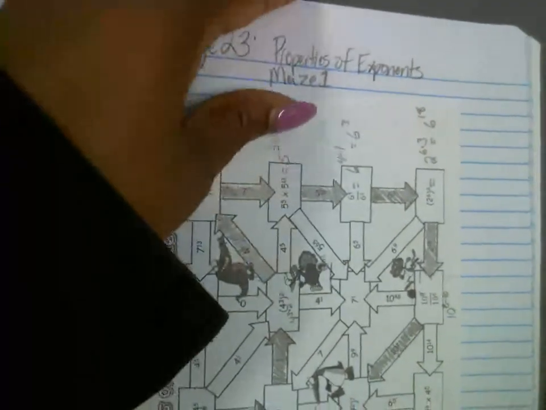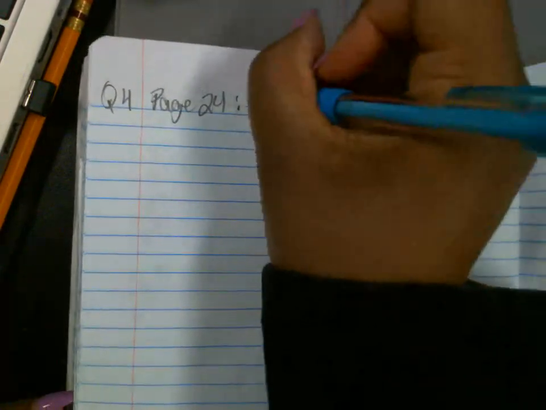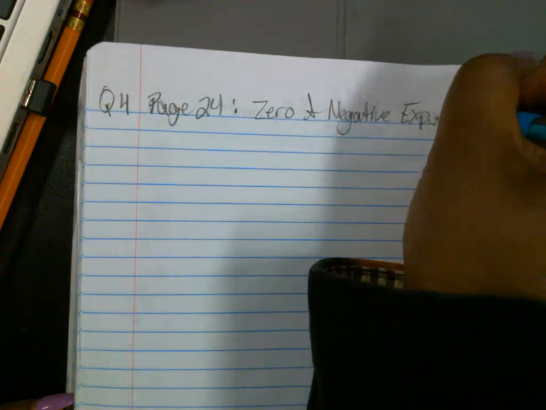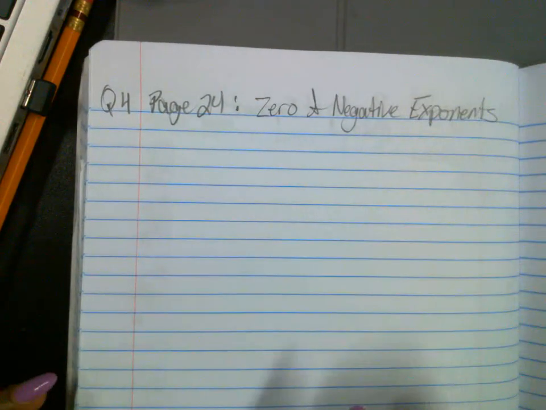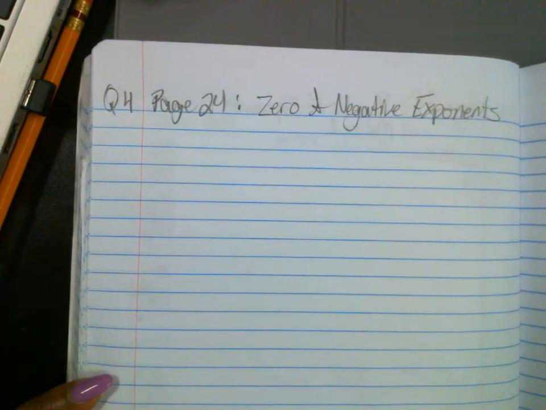All right, let's do page 24. We're going to do negative exponents, 0 and negative exponents, okay? We've already talked about 0, so I'm just going to put it on the same page because it's kind of easy. All right, so we got Q4, page 24. Is that right? Yes. This is 0 and negative exponents.